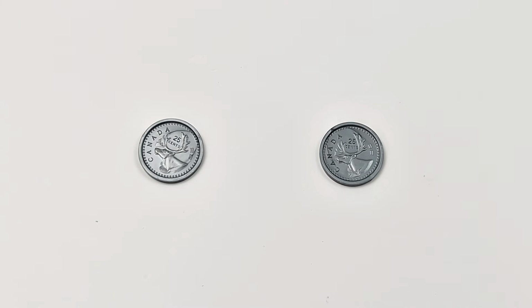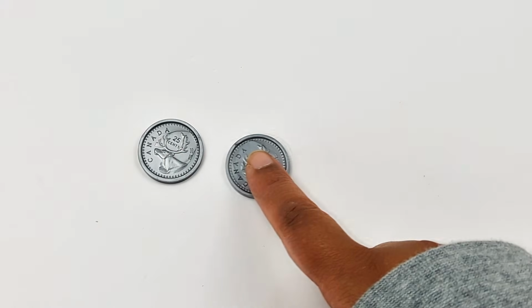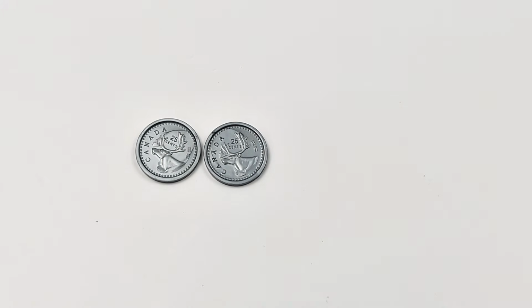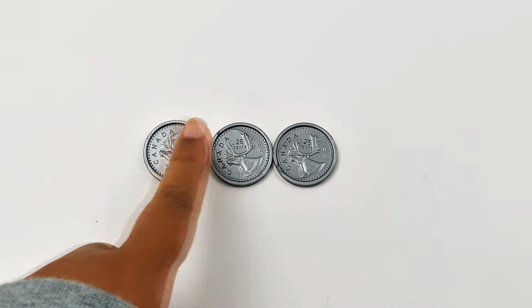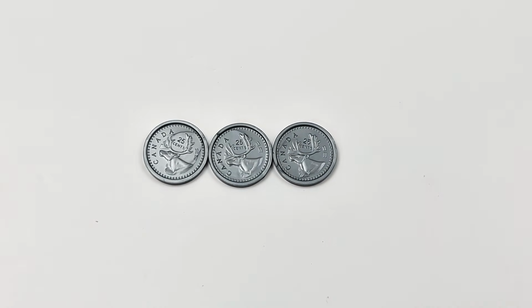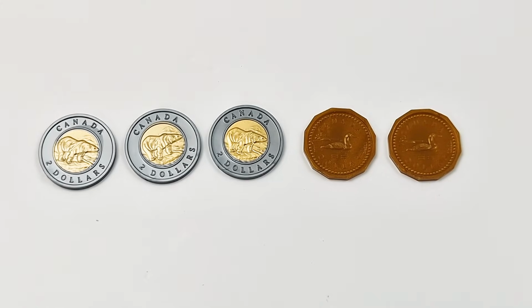How much money do I have here? If you said 50 cents, then you are correct. Let's count the quarters. 25, 50. 50 cents. What happens if I add one more? How much money is there now? 25, 50, 75 cents.